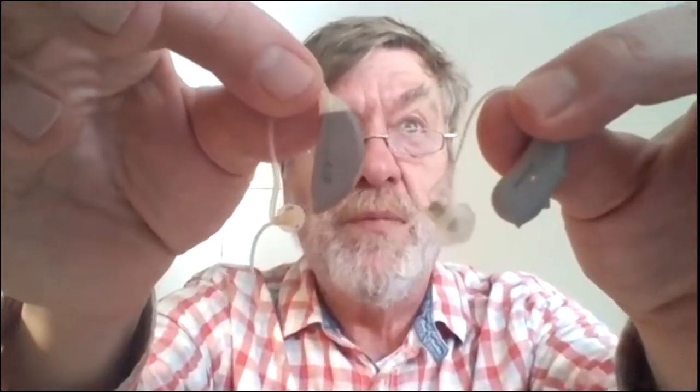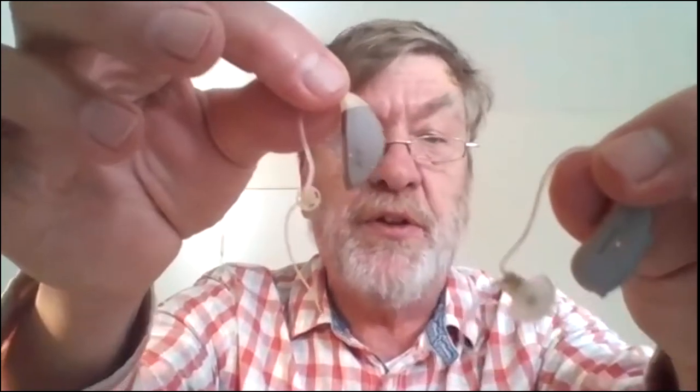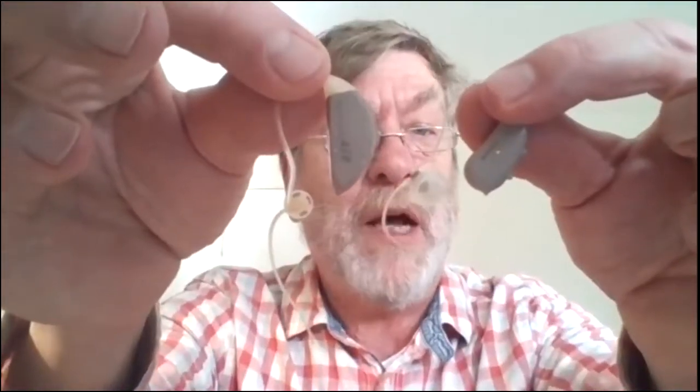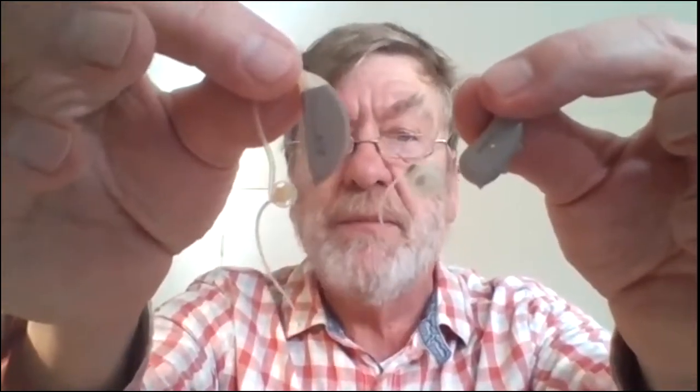These are simply stock domes, and you're picking the size according to the person's ear canal, out of a box, stock. Okay, domes versus molds.